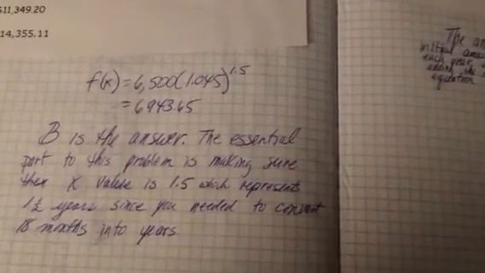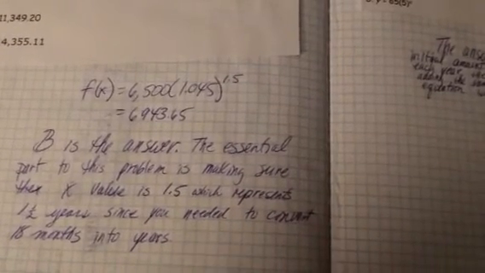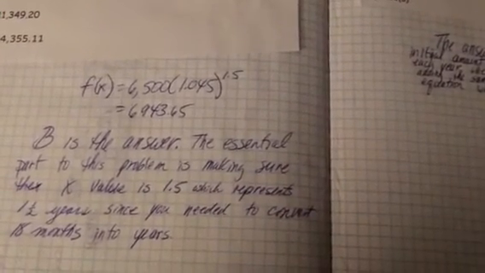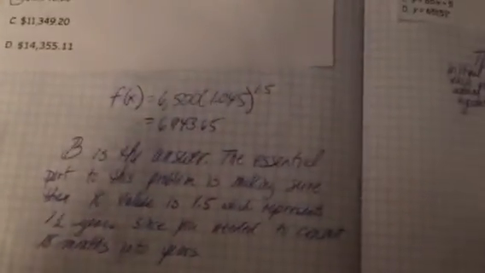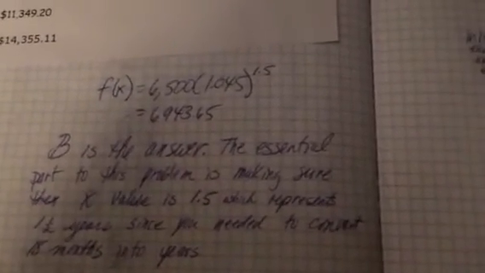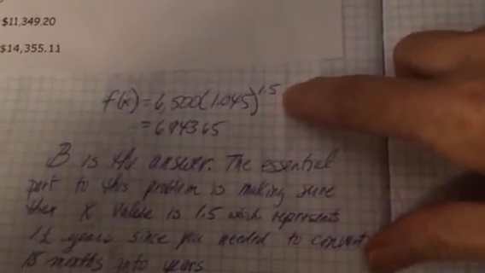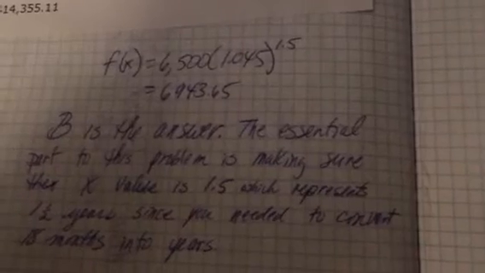Okay, number 26, which was actually the last one. 26 was saying that Mr. Levy invested $6,500 at 4.5% annual interest. They gave you the exponential function to use, and it wanted to know what the value of the investment would be after 18 months. The key here was it's talking in years, but then it turns around and asks you about 18 months. So you have to convert 18 months into years, which is 1.5. When you do that, you're going to get $6,943.65. So I wrote B is the answer.